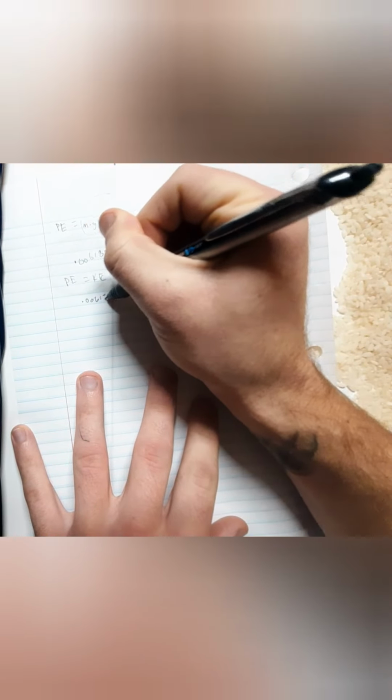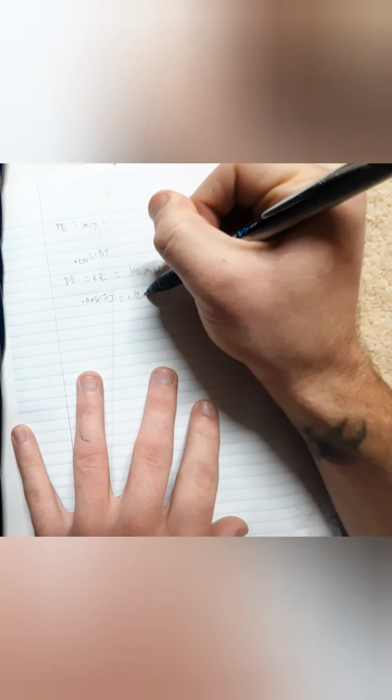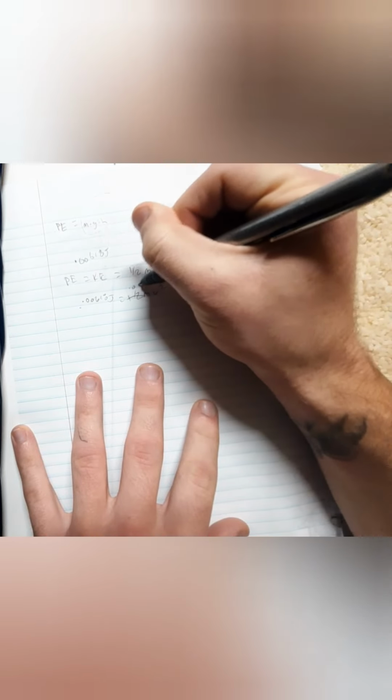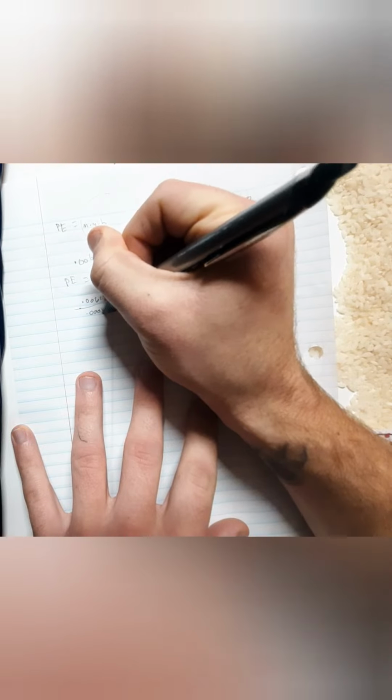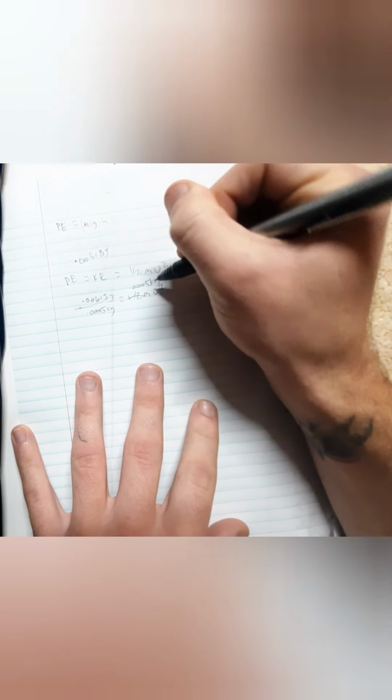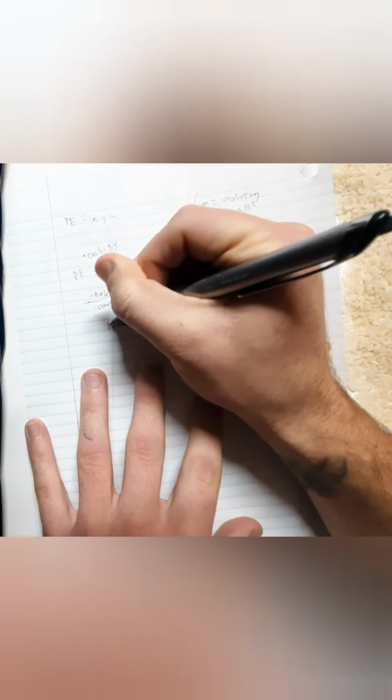So we know that potential energy is equal to kinetic energy, and that kinetic energy equals half times the mass times the velocity squared. And so we can go 0.00618 joules equals half mass velocity squared. We know the half of the mass equals 0.0005, so we can divide this by 0.0005 kilograms, and that gives us 12.36 meters squared per second squared equals velocity squared.